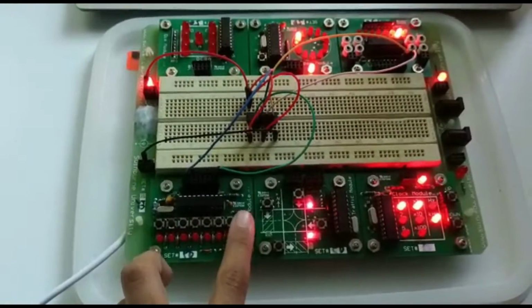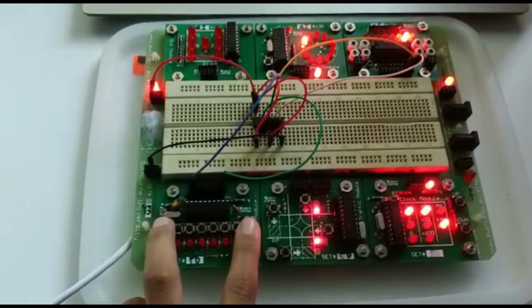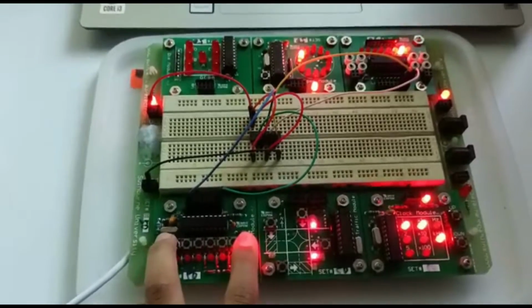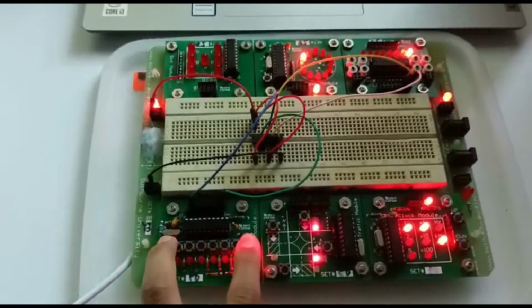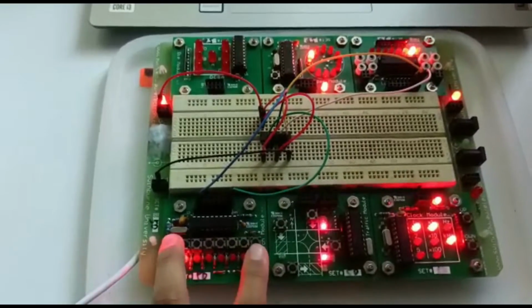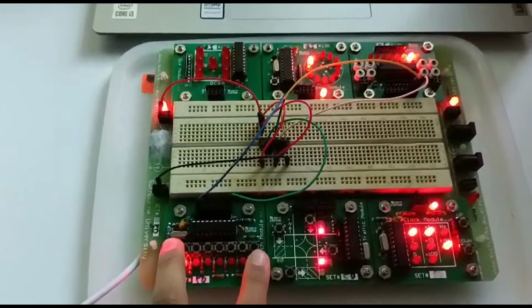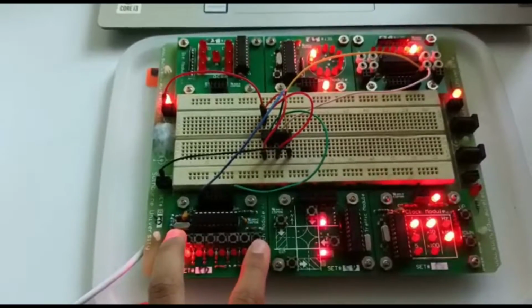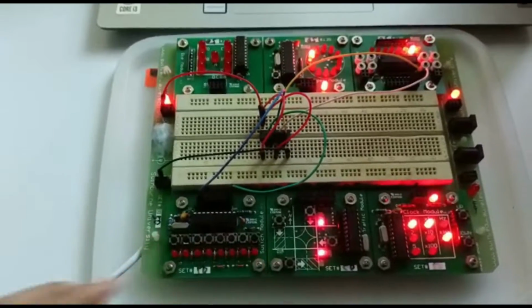This will be our input and this will be our clock. When the clock is positive, it will set the value, and then when the clock is positive again, it will reset the value. That's all for part 1.